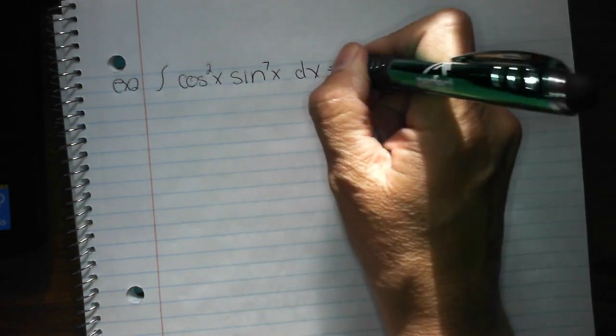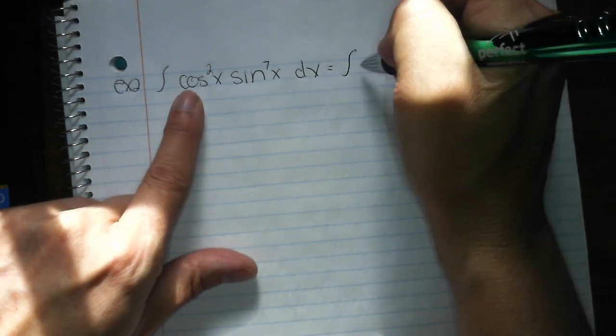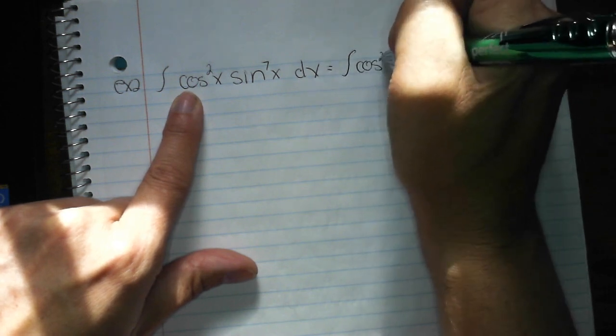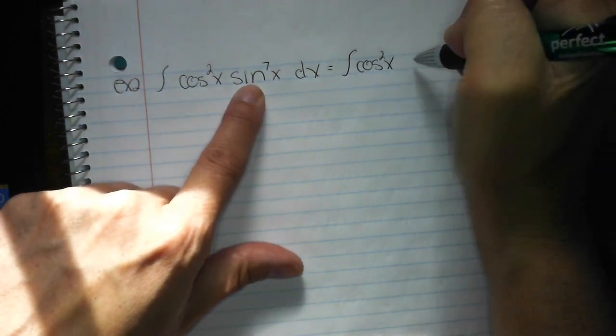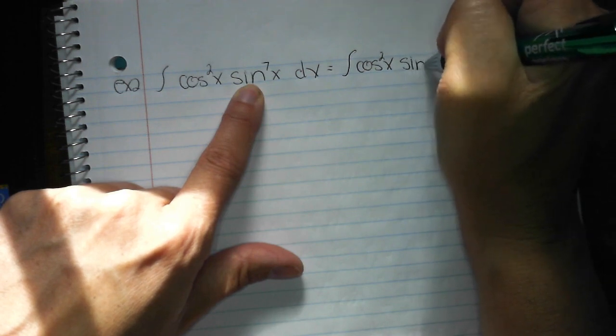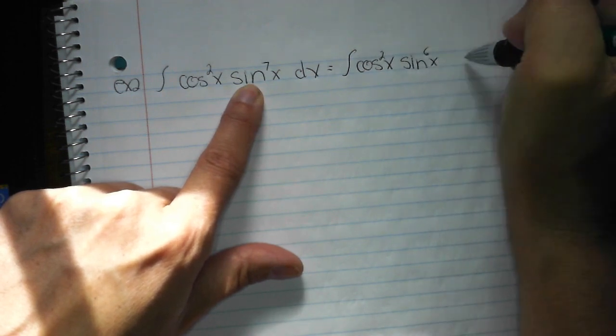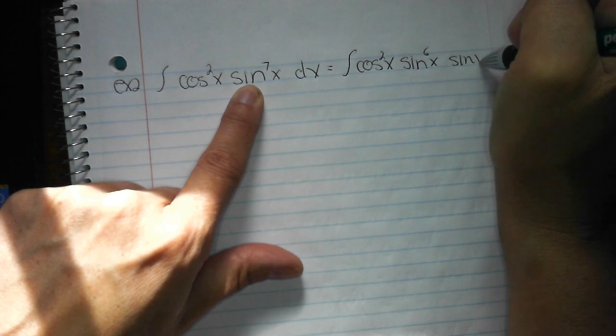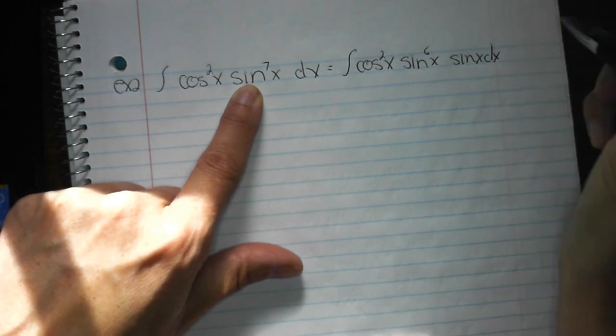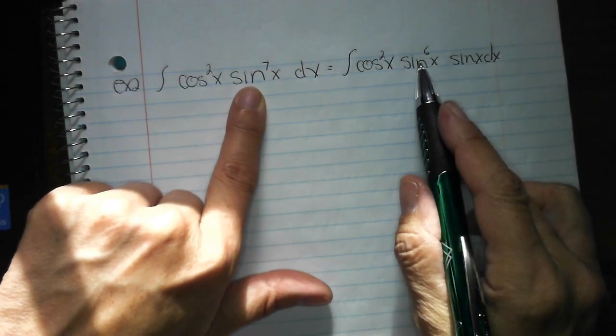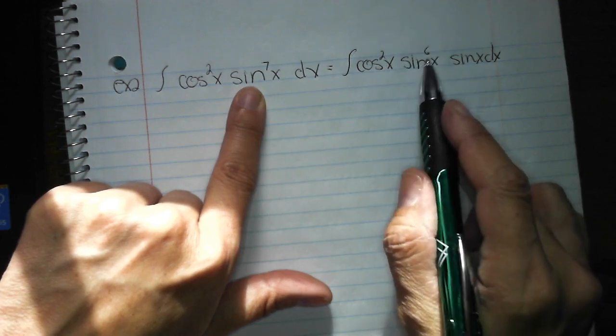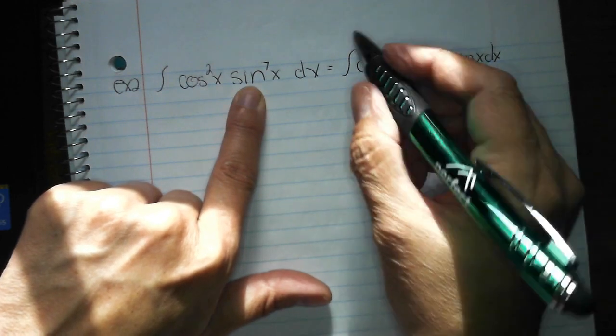So we are going to break this up. I'm going to keep the cosine squared. We're going to pull off one of those, leaving sine to the 6th, and then a sine. All right, so now we rewrite this, make it a sine squared.